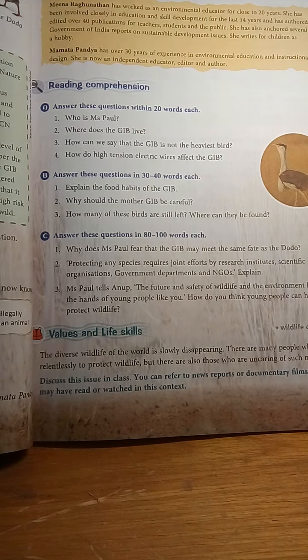You can also find it in the third paragraph by Miss Paul. She says that GIBs live in arid regions. Arid means dry regions. That's why it can do with very little water. It can survive on very little water.